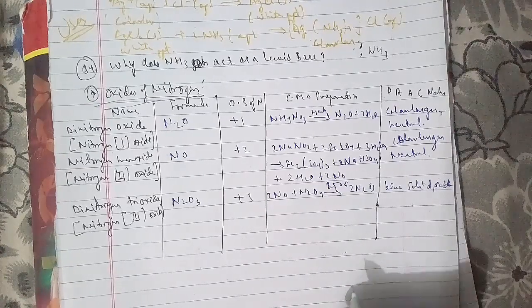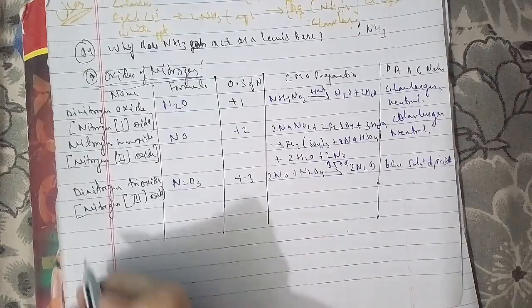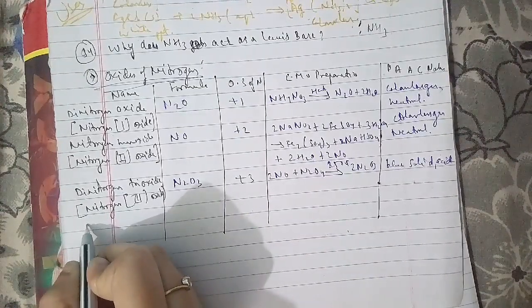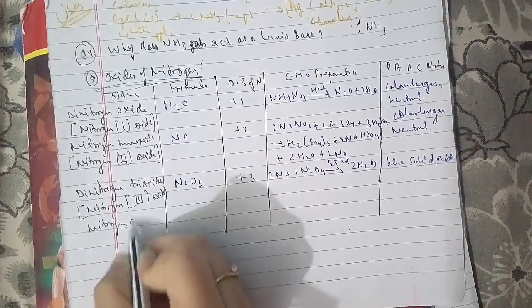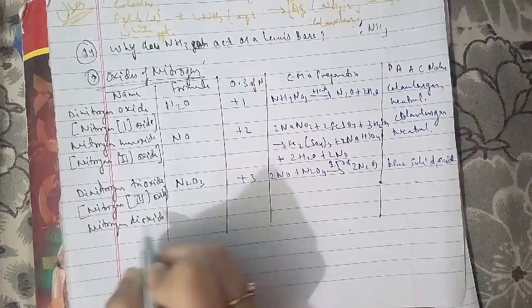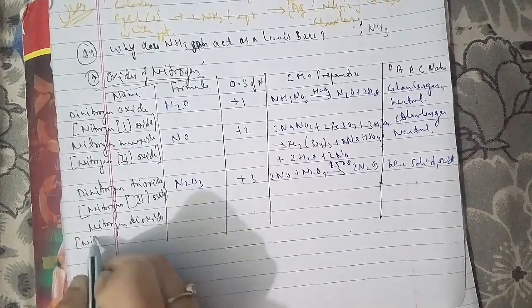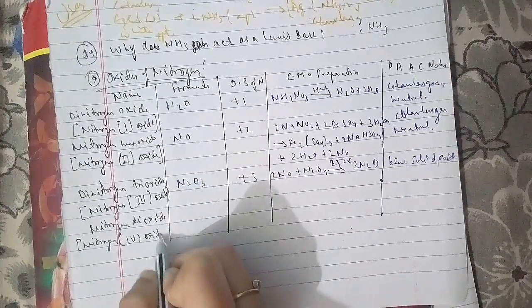Now we'll talk about the last one, which is also an important one: dinitrogen pentoxide, which is nitrogen 5 oxide. The formula is N2O5.